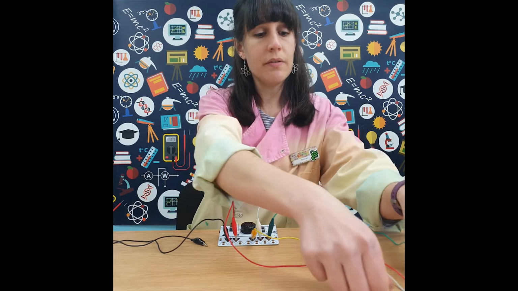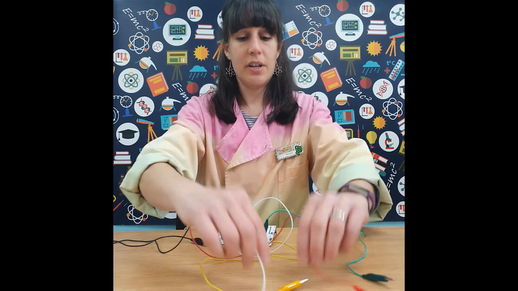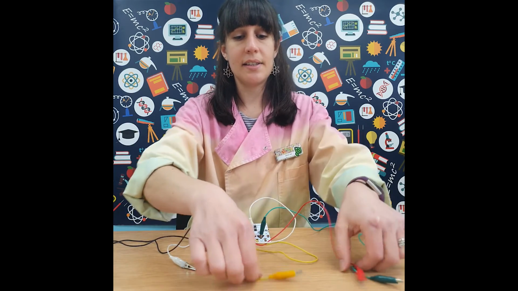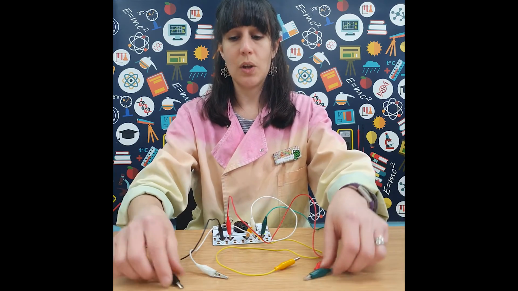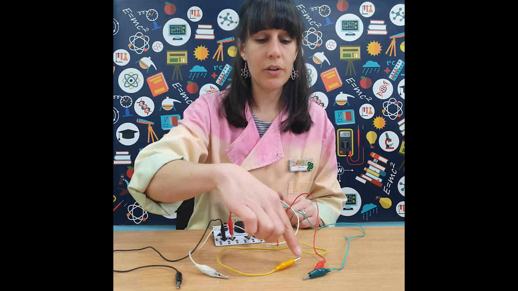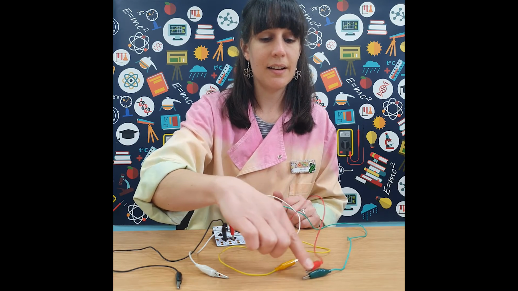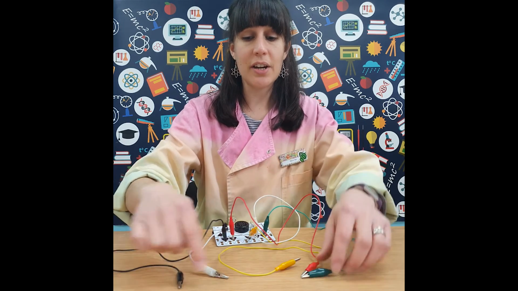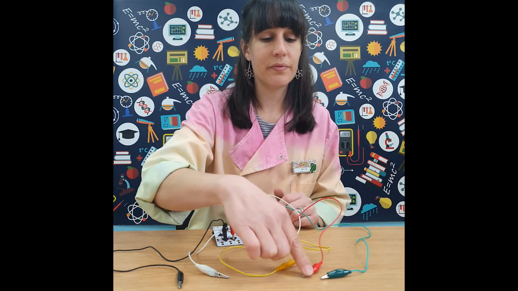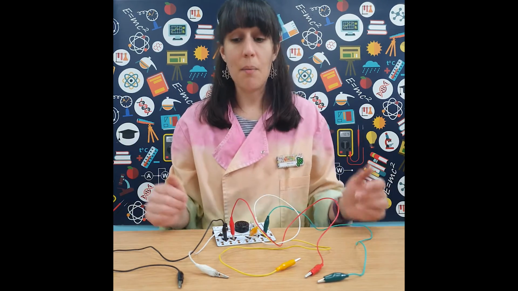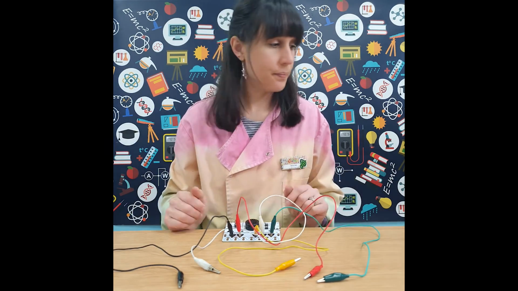So what we can do is attach the other end of these leads to different objects. We know that all the crocodile leads are made of conductive material, so they can play a pretty cool tune.